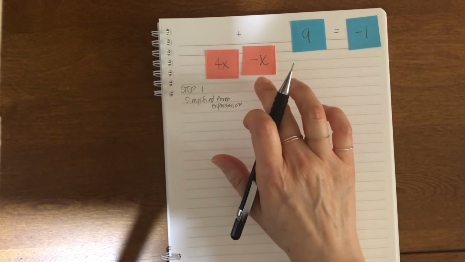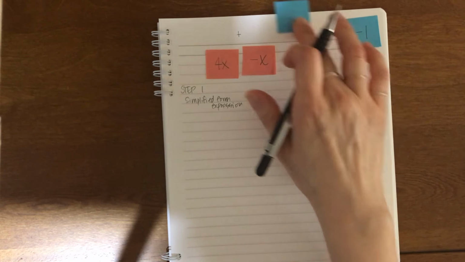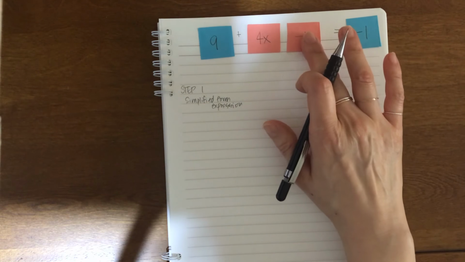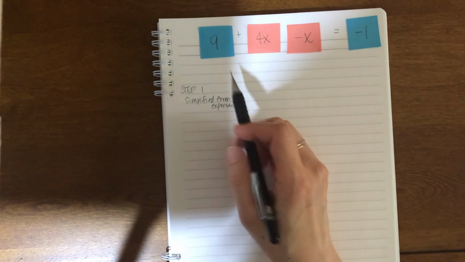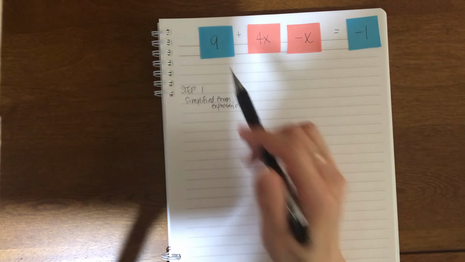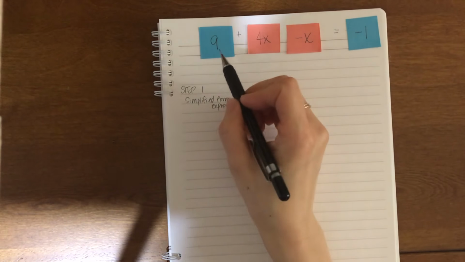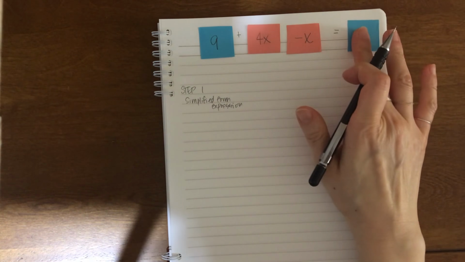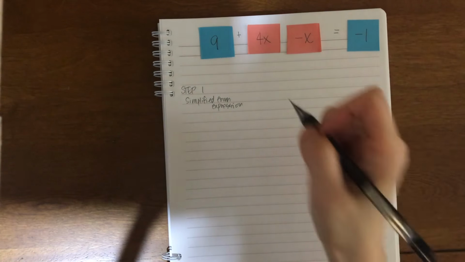So we could reorder them and go negative 4x minus x plus 9, equals negative 1. Hold on a second. I'm going to rearrange it this way, and you can rearrange it however you want. Sometimes you put the variables together, sometimes you have the constant after the variable terms, whatever. But anyway, sorry, I don't want to confuse you guys.